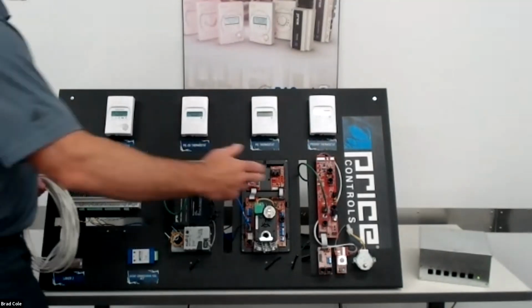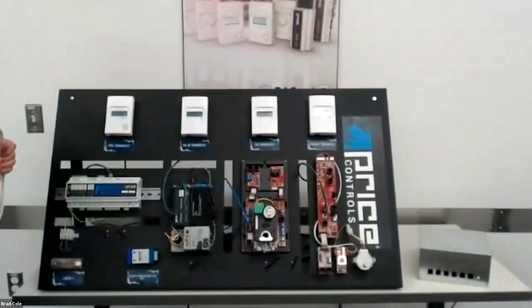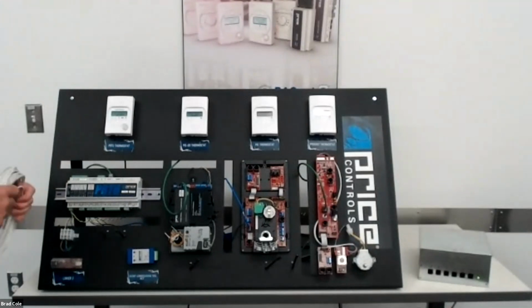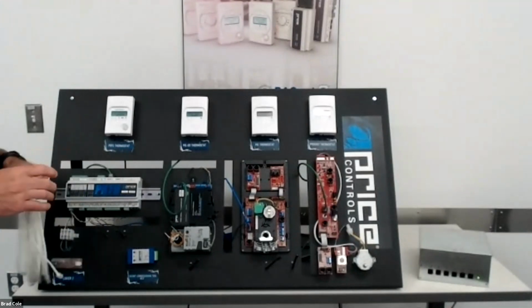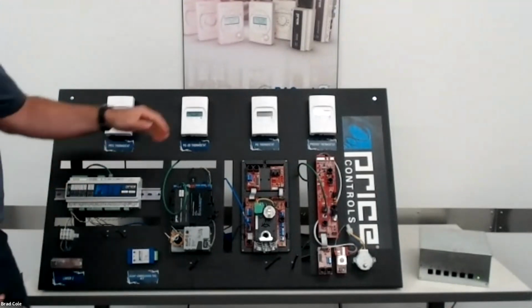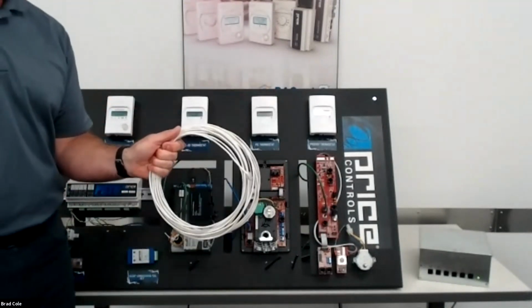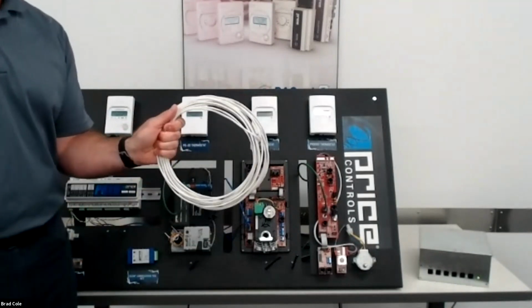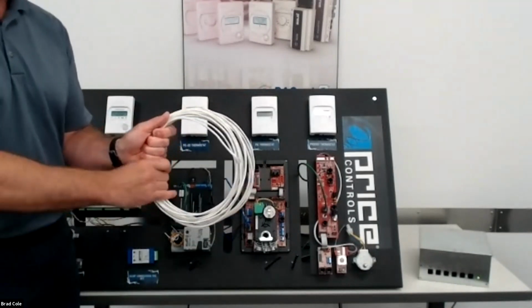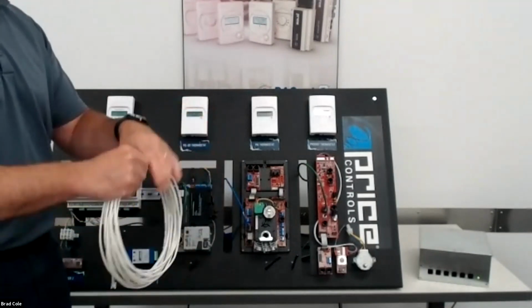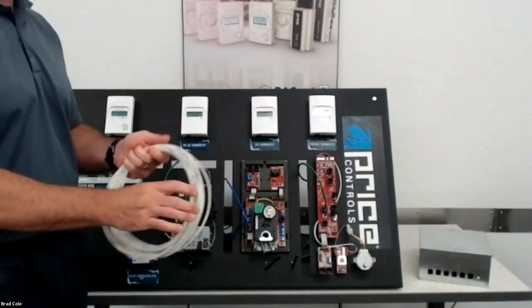And then over on the end of the table, we have a power module that distributes 24 volts. So all I'm going to show you here, guys, just quickly is how to hook up, say, 24 volts to this PIC controller. This is a C35 35-foot telephone cable that we make here at Price. It's an RJ12 jack, and it's actually like a Cat3 cable.